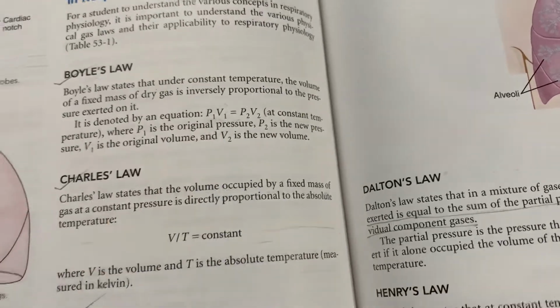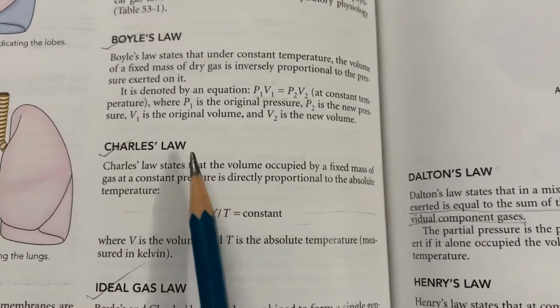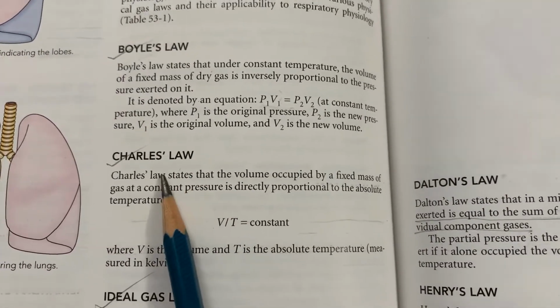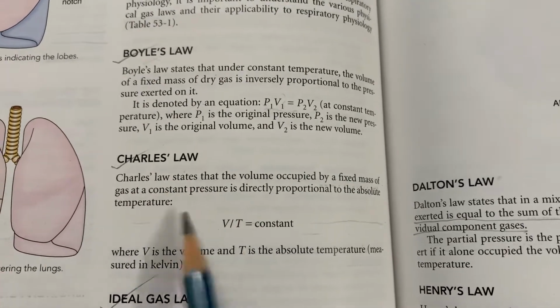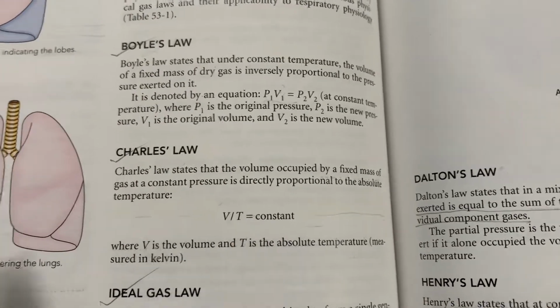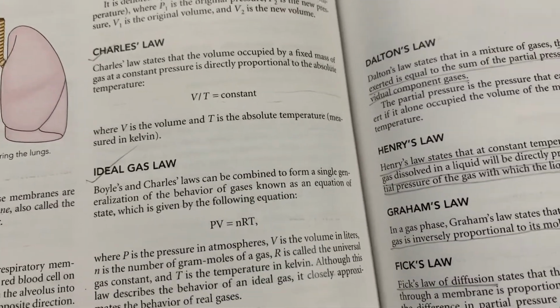P1V1 equals P2V2. And then you have Charles' law. You can remember it like this: Prince Charles was always under a lot of pressure. Okay, so keep pressure constant. Then you have V by T equals a constant. Okay, V1 by T1 equals V2 by T2.